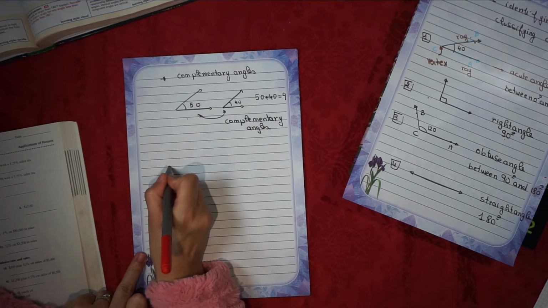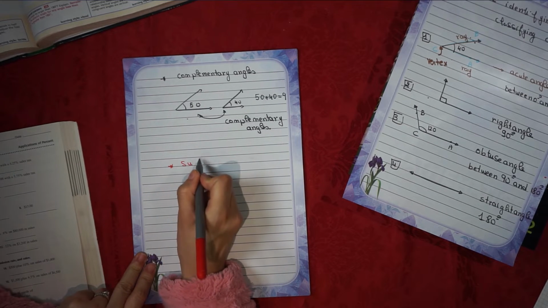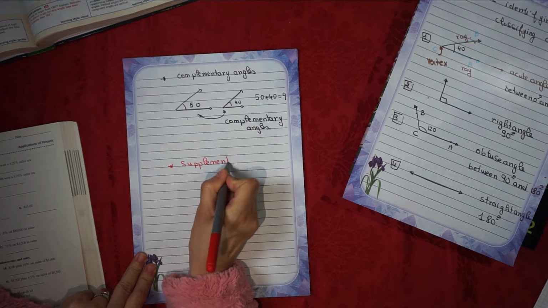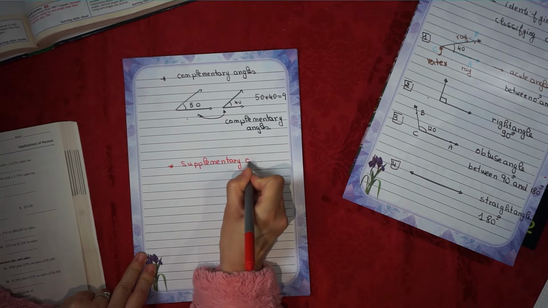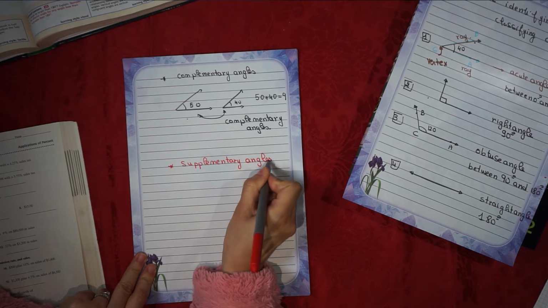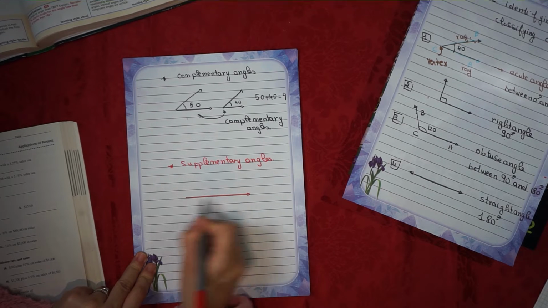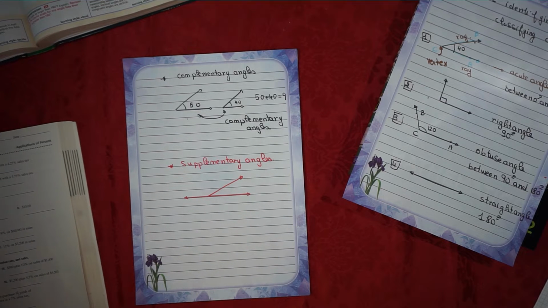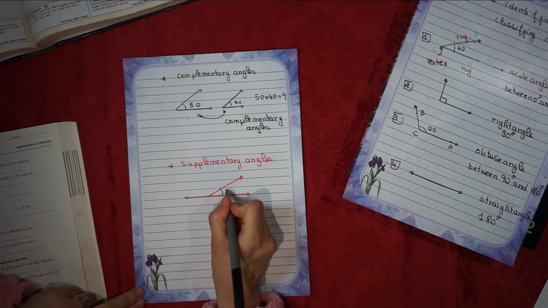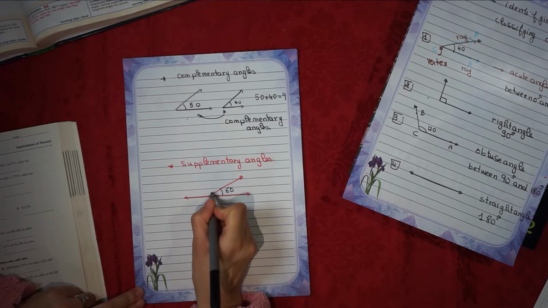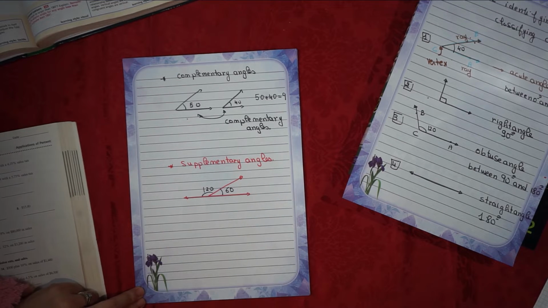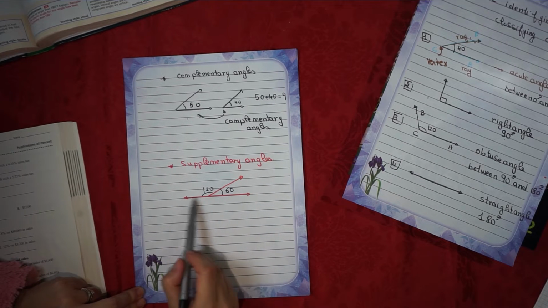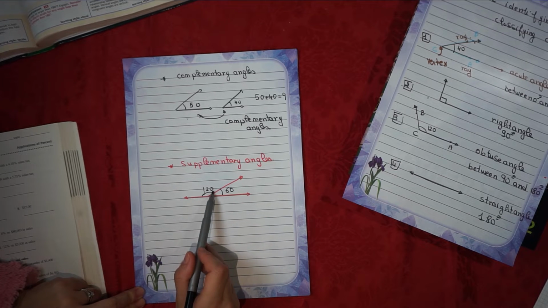Now I'm gonna talk about supplementary angles. If I have this figure, the first angle is equal to 120 degrees.